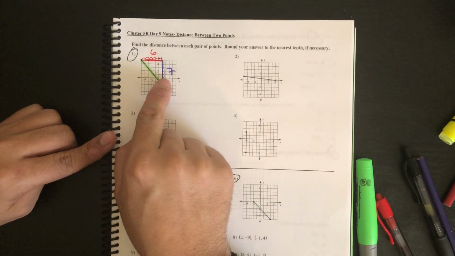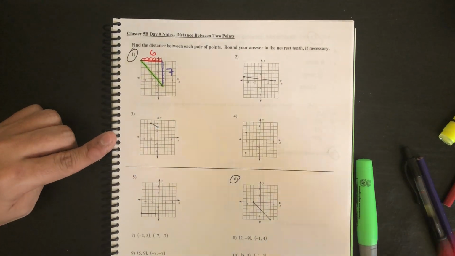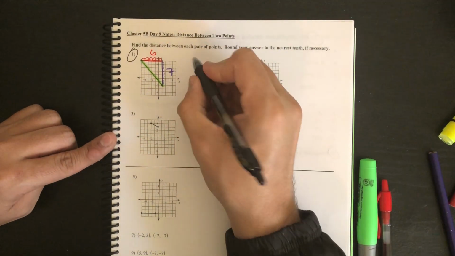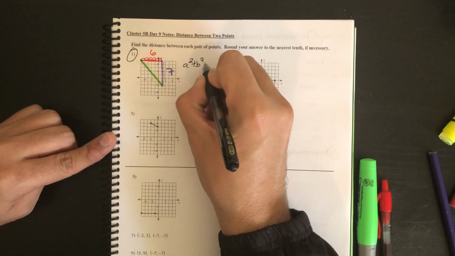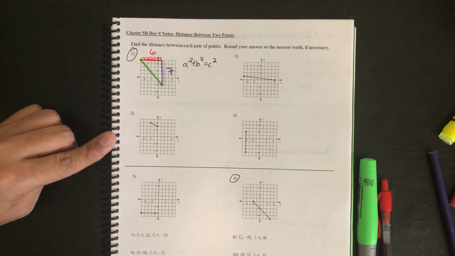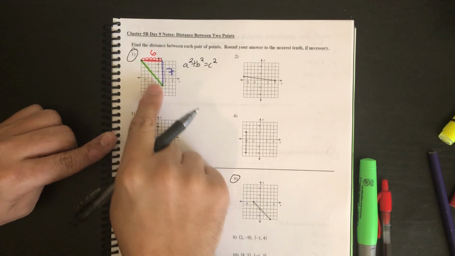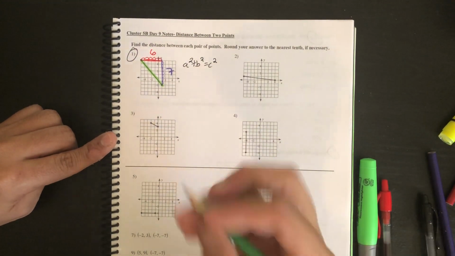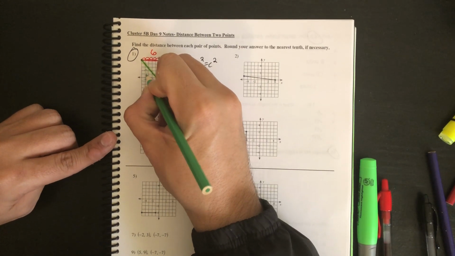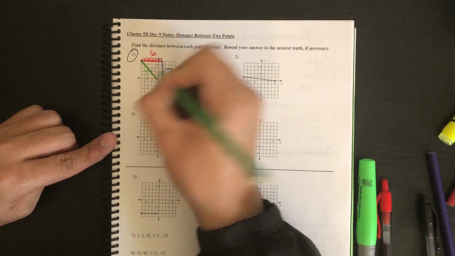Now using these two measurements along with the Pythagorean theorem, which is a squared plus b squared equals c squared, I should be able to figure out the missing measurement, which is the highlighted side of the triangle.